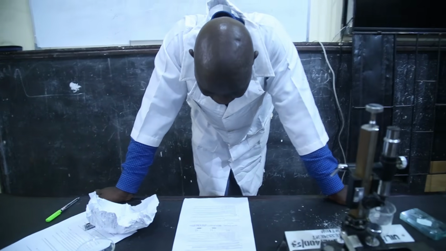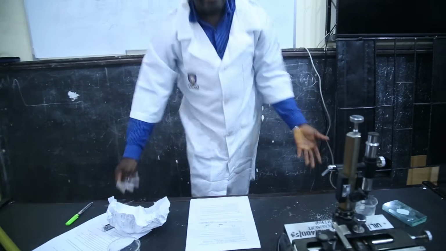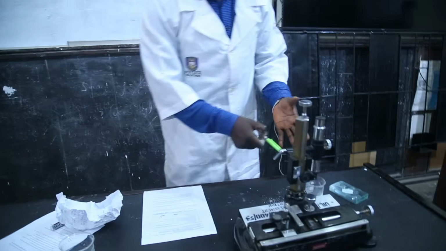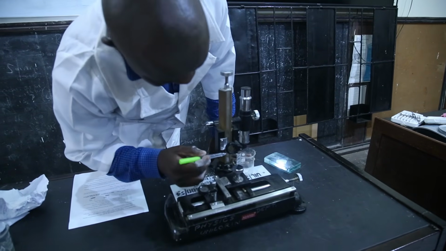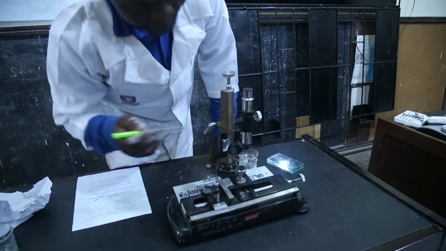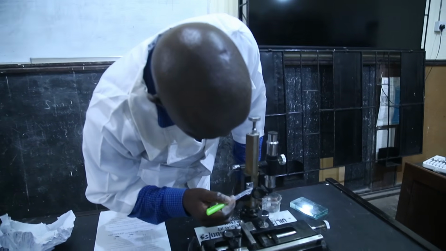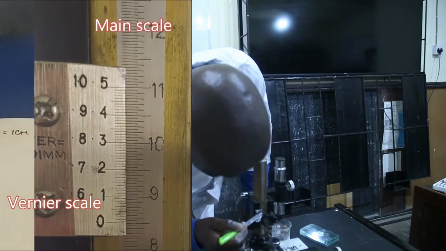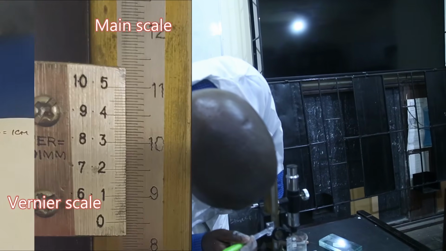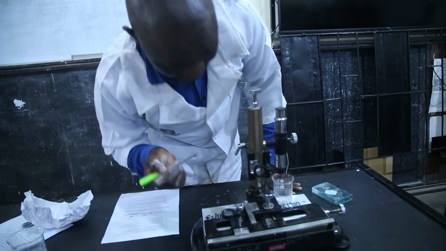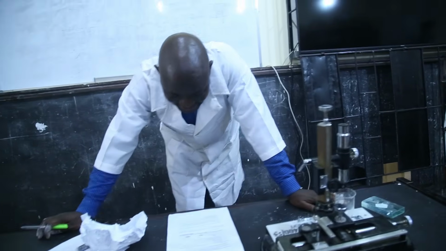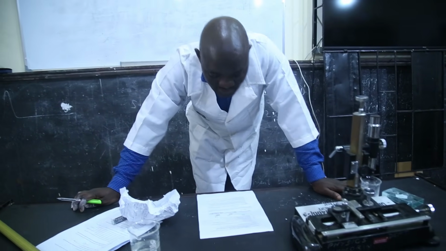Focus on the pen at the bottom of an empty beaker and obtain the vernier reading. After I focus on the pen, take your vernier reading and label it as H1. I've told you, this is the main scale, this is the vernier scale. Add whatever you have on the main scale to the vernier scale reading. Then you record that as H1.